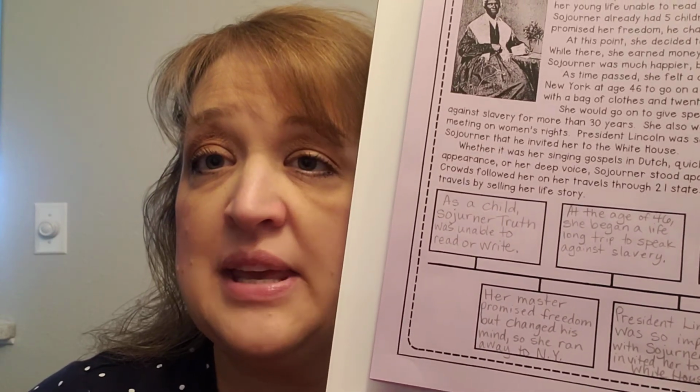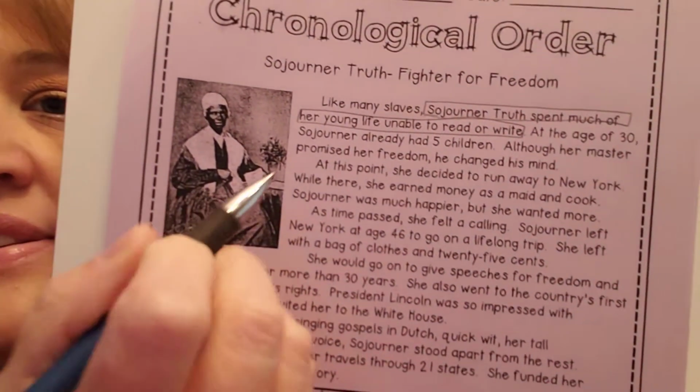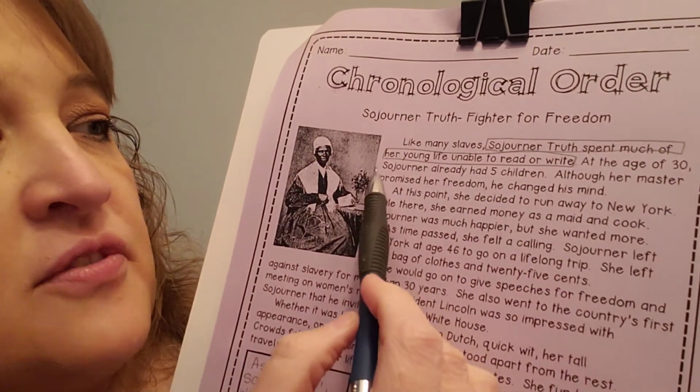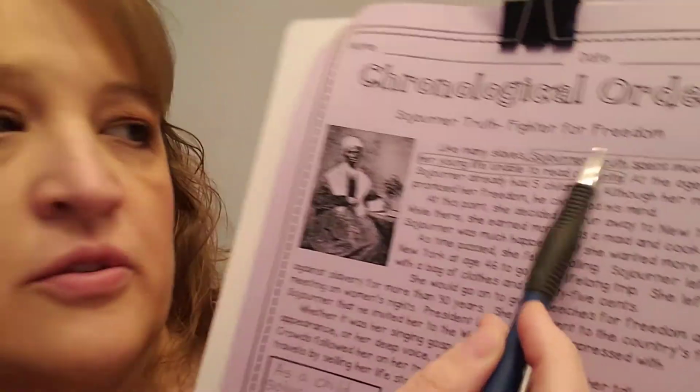Now, you are going to fill in your chronological order. Remember, starting at the beginning of her life and moving on. So if I were to mark in my story, I would mark something like this, where it says Sojourner Truth spent much of her young life unable to read or write.